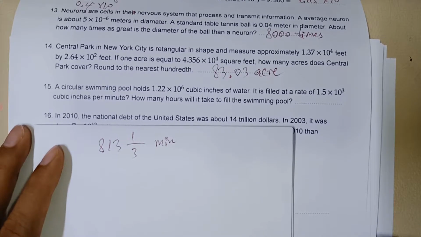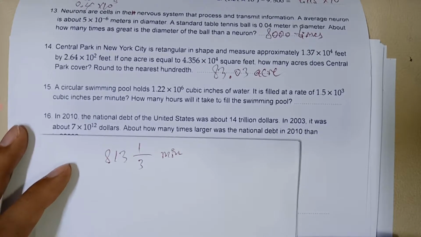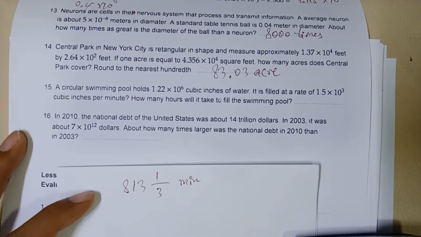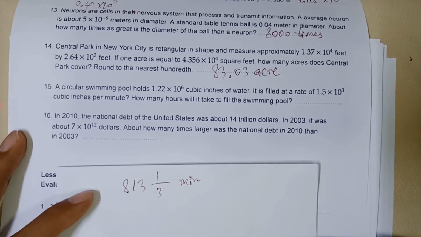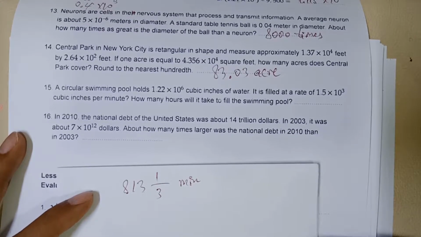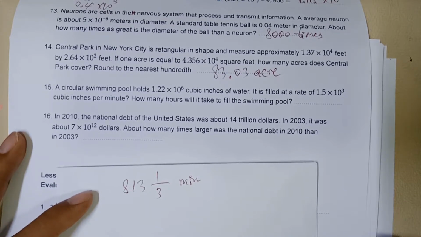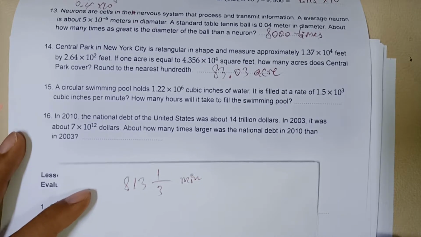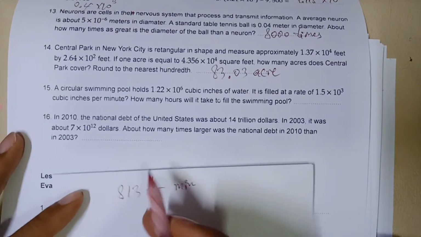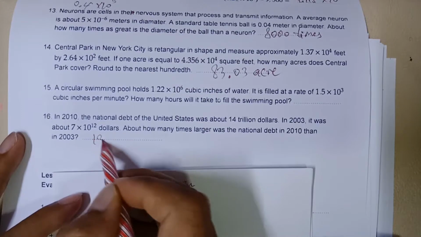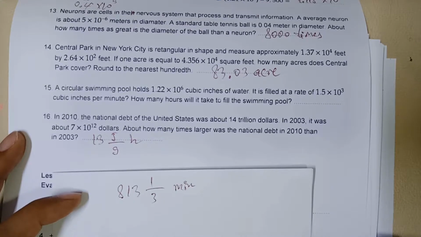That will give you the final answer in hours, which is 13.5/9 hours. This is the exact number of hours.